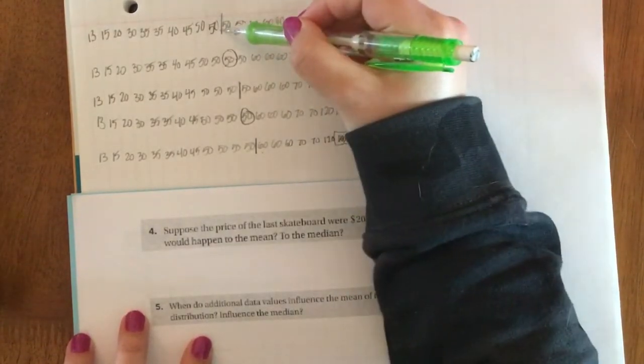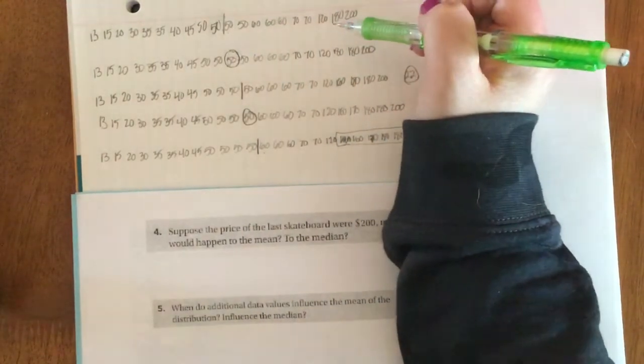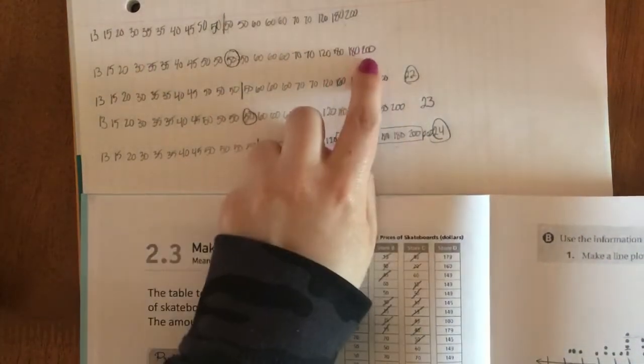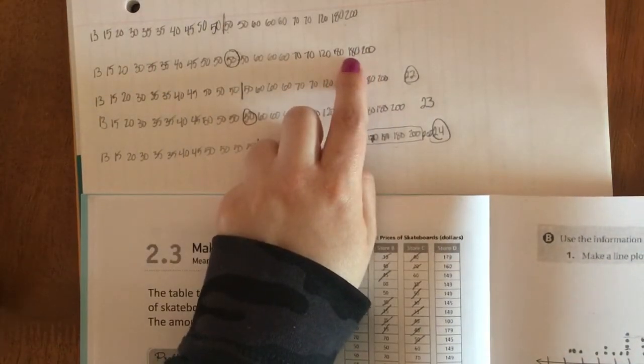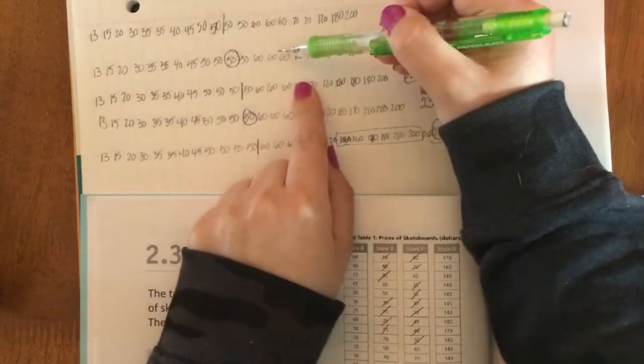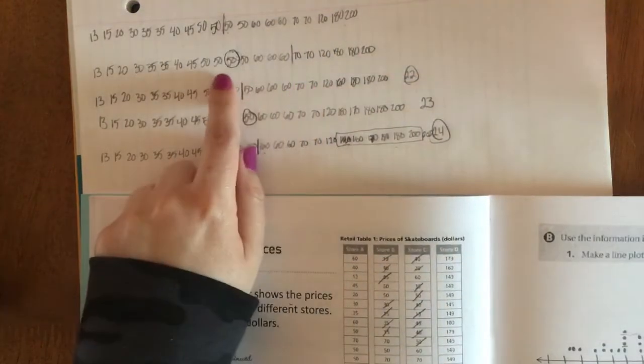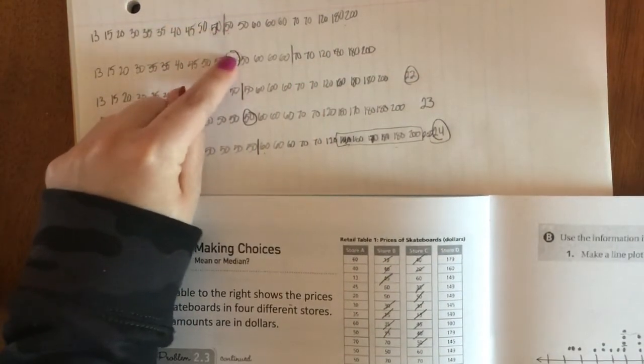So here, this one data value only moved it to the next value. It didn't move it all the way up here. Whereas with the mean, whenever we added this 180, it went up to 68. Okay, so the mean is all the way up here, but the median only changed a little bit.